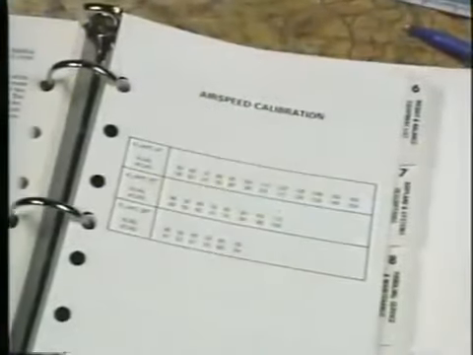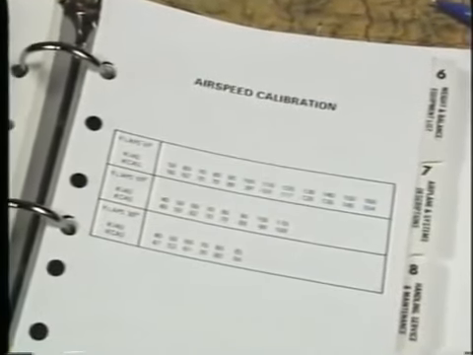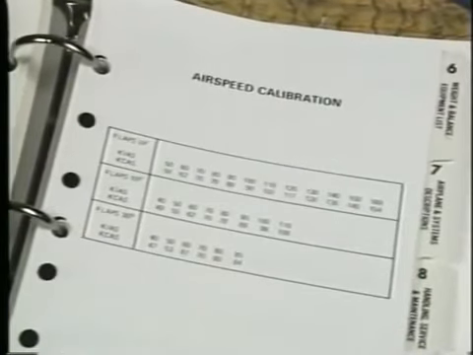Calibrated airspeed, which is indicated airspeed corrected for installation and instrument errors, can be found by referring to the airspeed calibration table in the pilot's operating handbook.